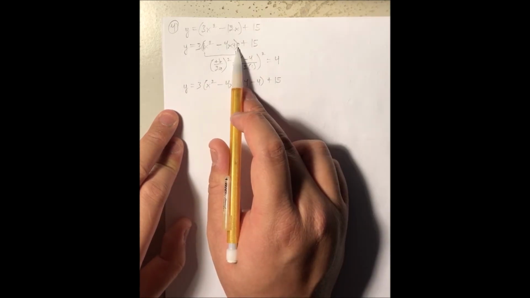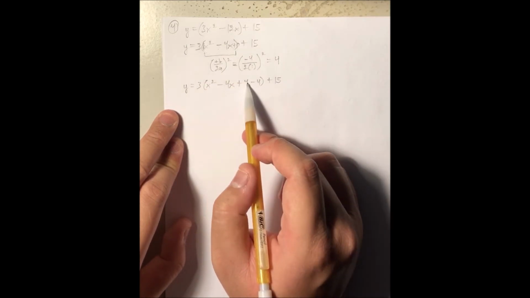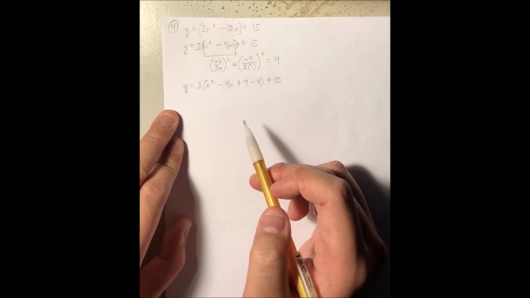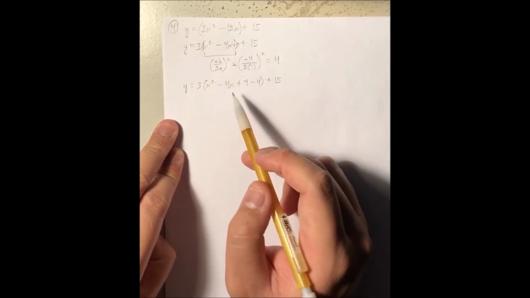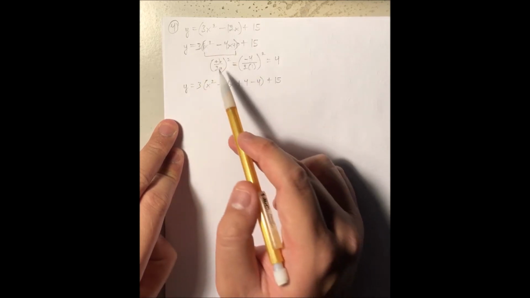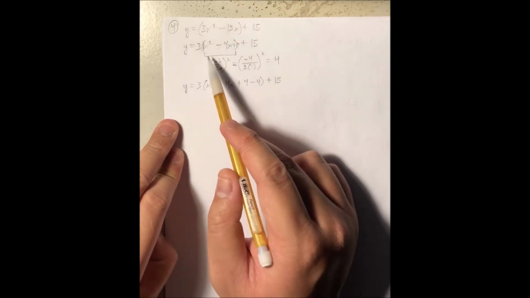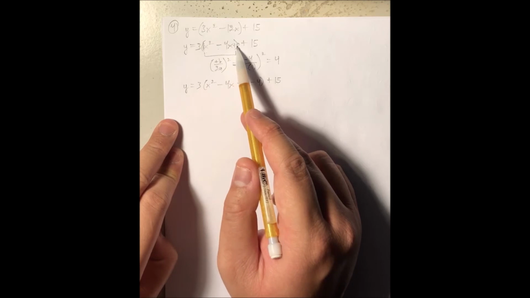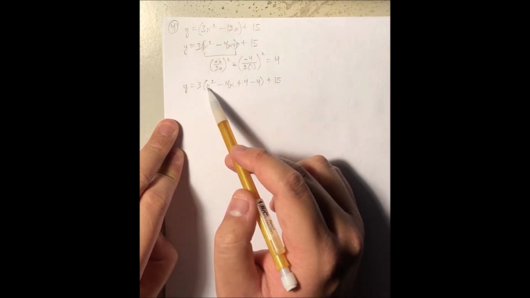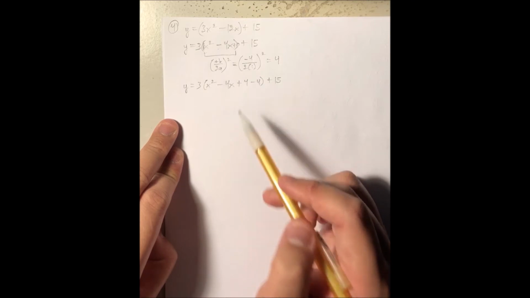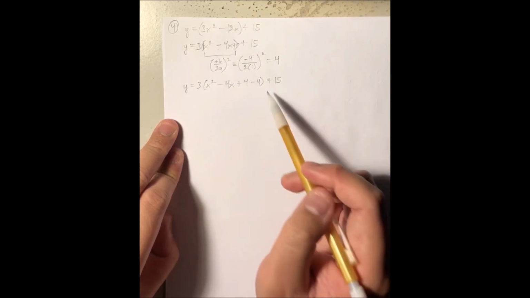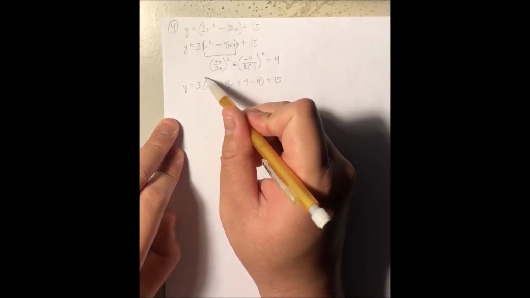The 0 right here can be rewritten as a number subtracting itself. So I can pick 100 and subtract 100, and I'm going to go back to 0. But anything plus 0 is just itself. So that's why x squared minus 4x plus 0 can be rewritten into x squared minus 4x plus 4 from up here, but also subtracting itself, minus 4. And then keep the plus 15, of course.